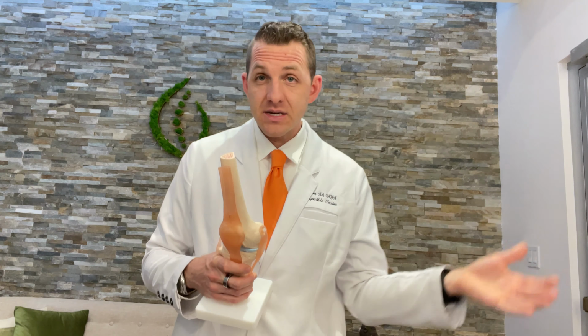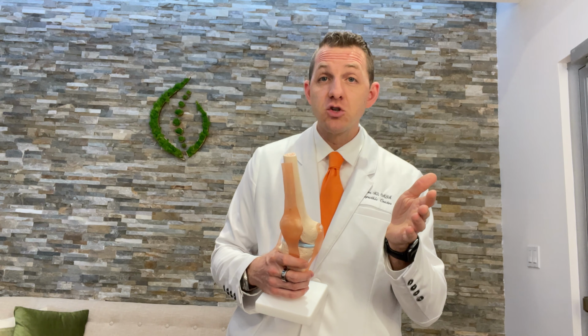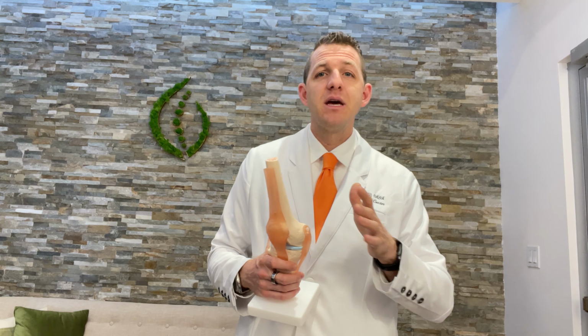Okay, so now we have two other ligaments that can actually get injured on the outside of the knee. Remember, on the inside of the knee, we talked about the ACL and the PCL. Well, on the outside of the knee, you have two ligaments that keep the knee going north and south. On the inside of the knee is the most commonly injured ligament, and that is the MCL.